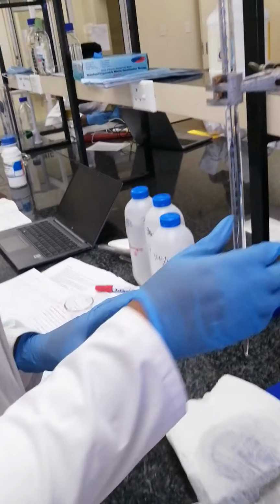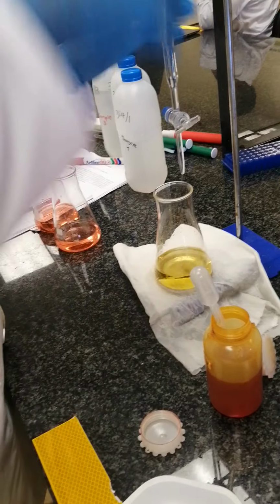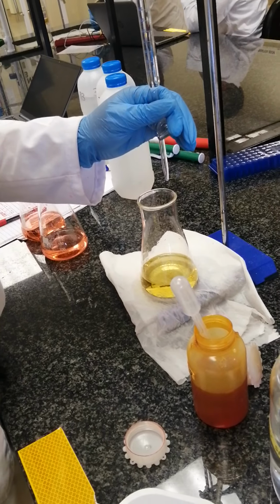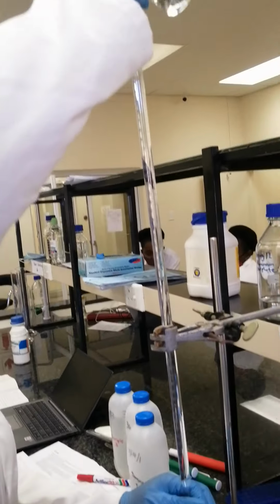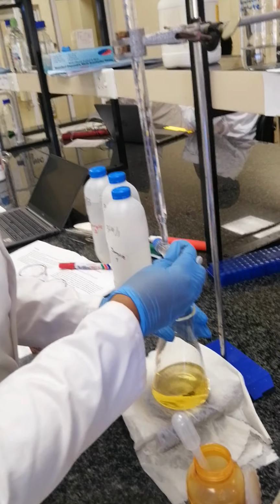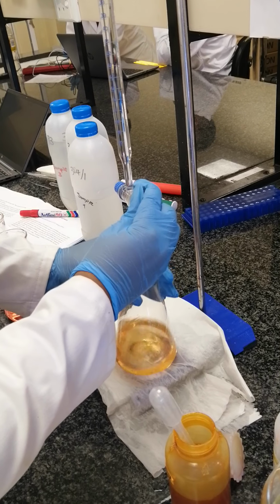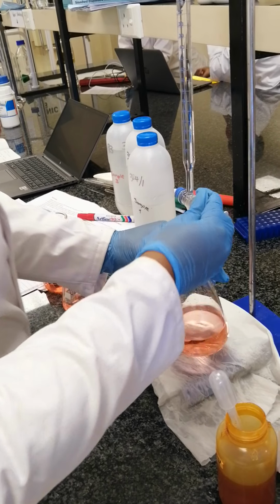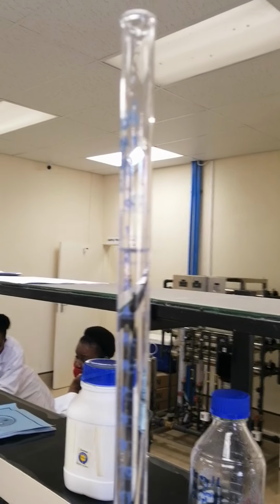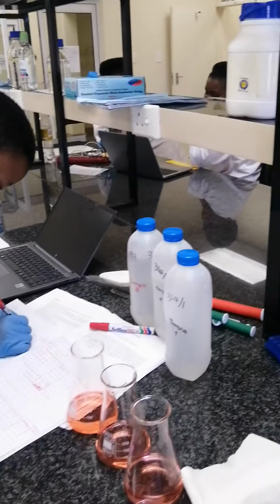Then the third trial, let's see. Let me refill first. Let me refill to 0. Okay, there we go. So now we can titrate our third trial. So your water turns pink. Yes, then that's where you can check the volume, which is 1.5. So the third trial is 1.5.